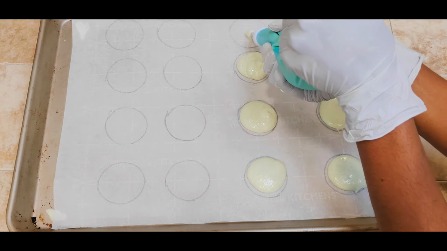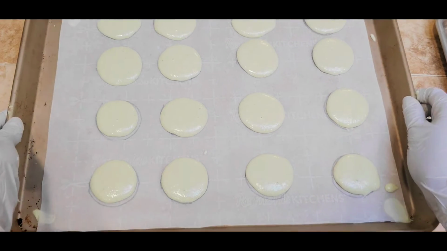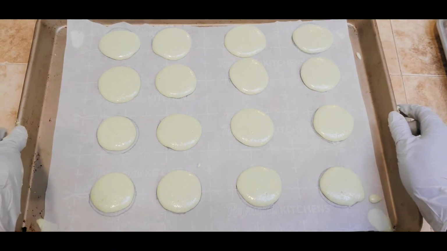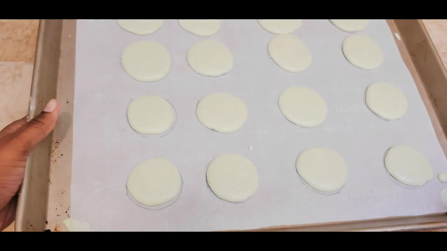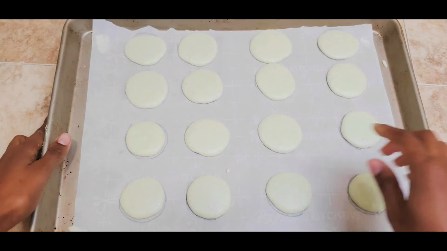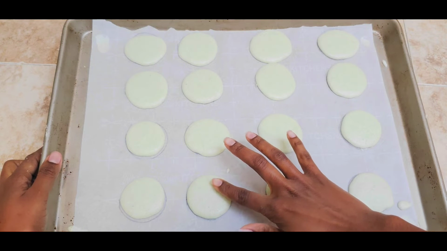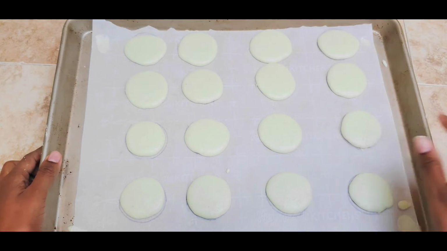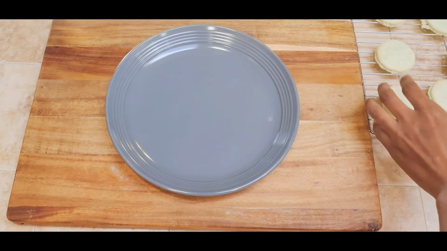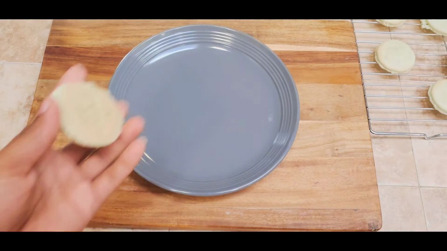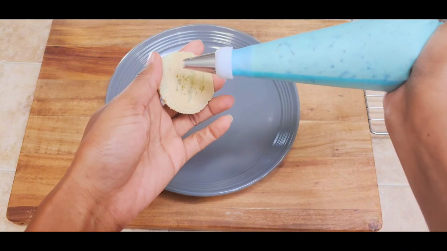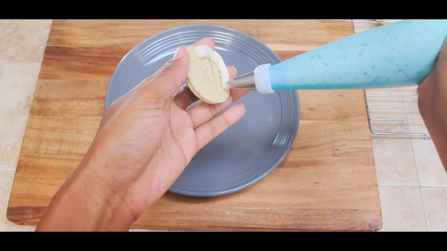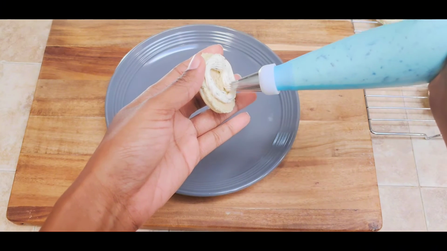So once you have all your shells piped, we're going to go ahead and bang the tray onto the counter about 2 to 3 times, and this is just to help release any of the air bubbles, as they can cause cracking when baking. And what I like to do for my next step is actually let the macaroons sit out on the counter for a little bit, about 30 minutes, to create a skin on top. And this isn't a necessary step, but I like to do it because it tends to help the macaroons rise in a uniform way, and it also keeps the tops from cracking. But again, you can bake them right away if you want to. If you find luck with that, go ahead. I just like to do that step.